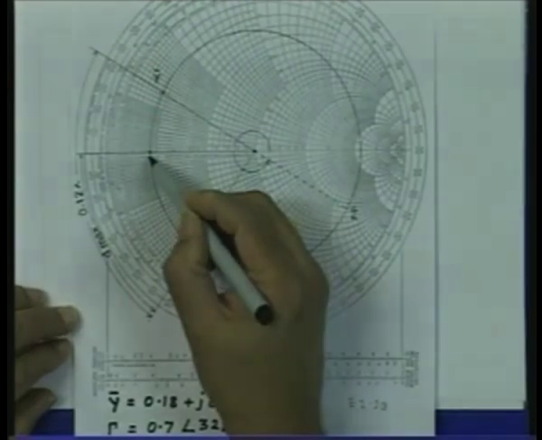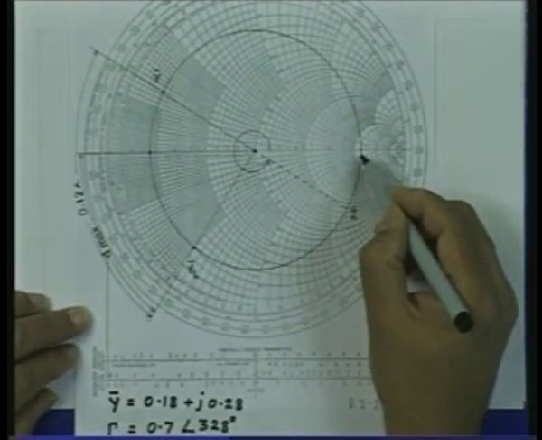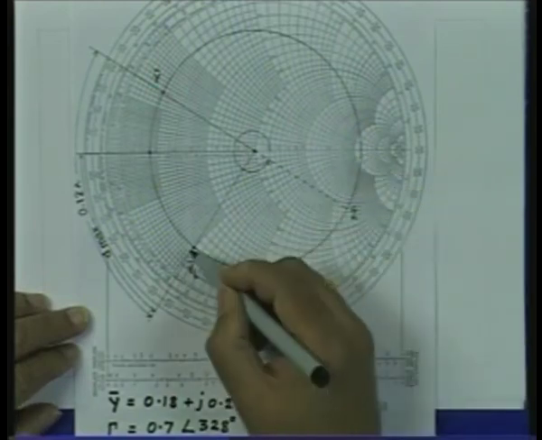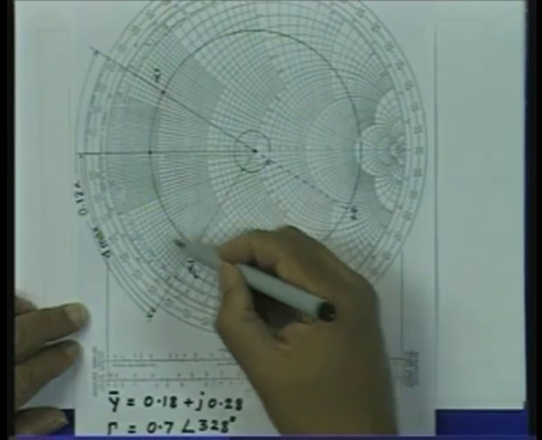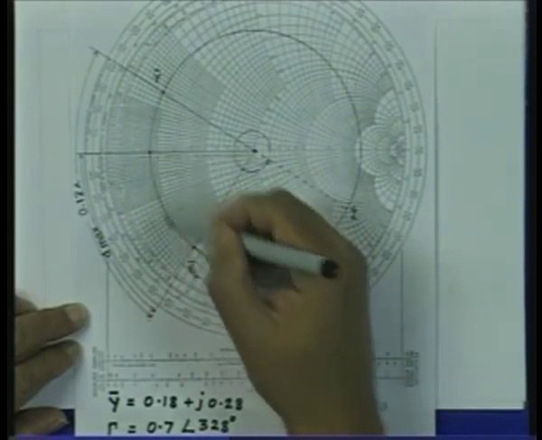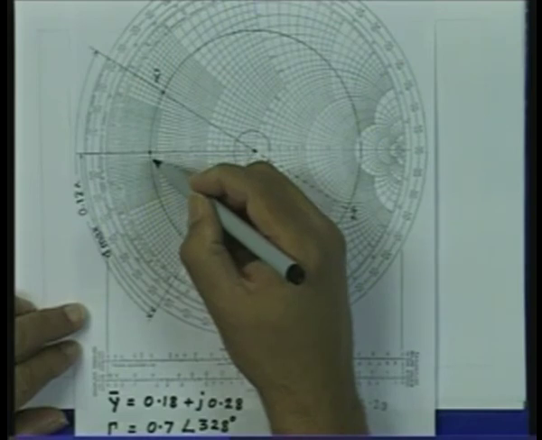So, this point now represents the voltage maximum and this point represents the voltage minimum. So, if I move towards the generator by a distance till I reach this point, that is the length at which I will get the voltage maximum.